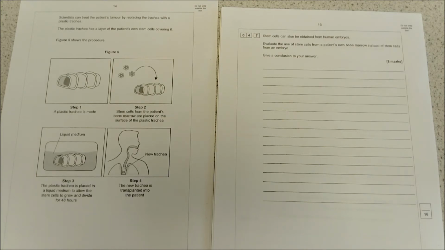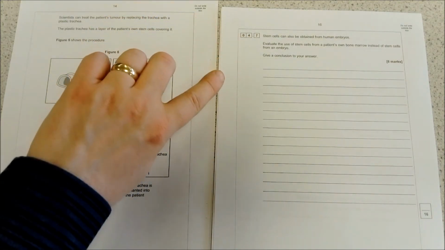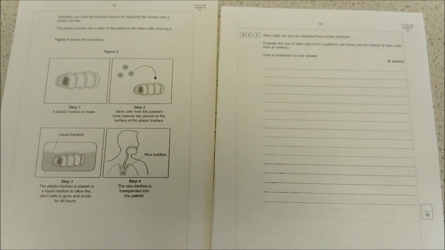What are the disadvantages? Same with stem cells from a person. After you've written a few advantages and a few disadvantages for each, put some sort of conclusion. It doesn't matter which one you come down on, as long as it's there. All the examiner wants to see is that you are thinking, that you are articulating what you think.